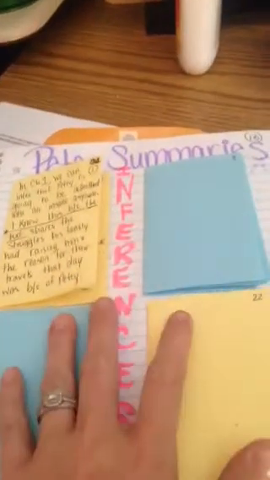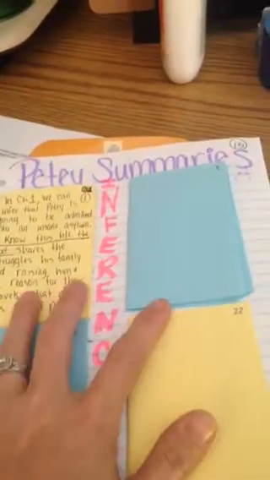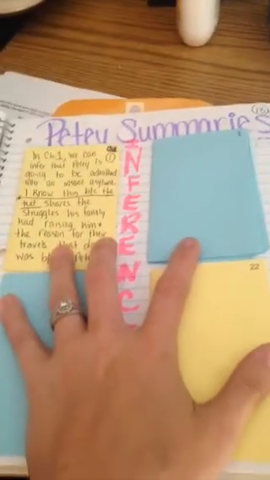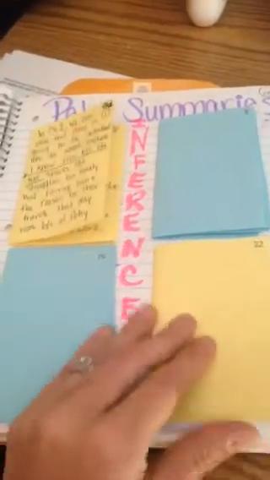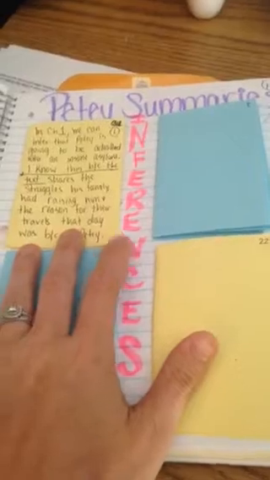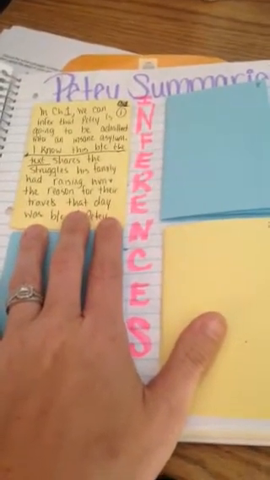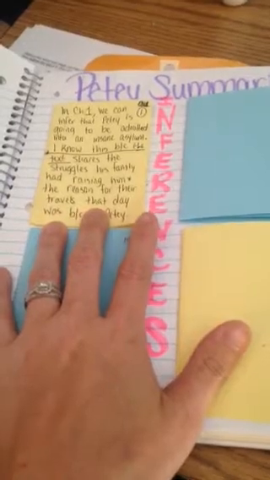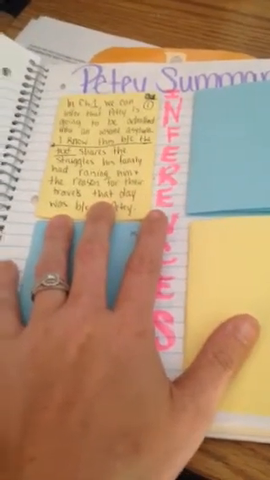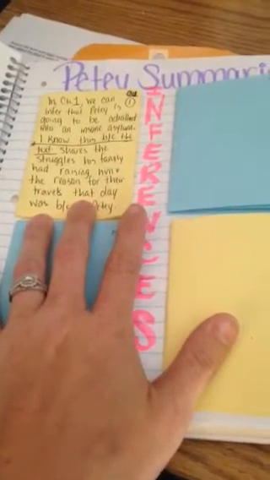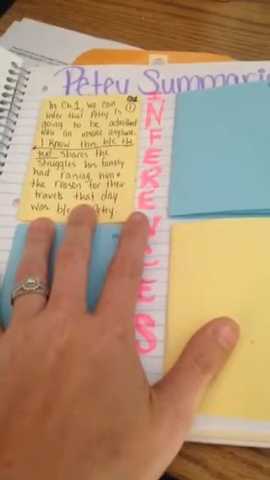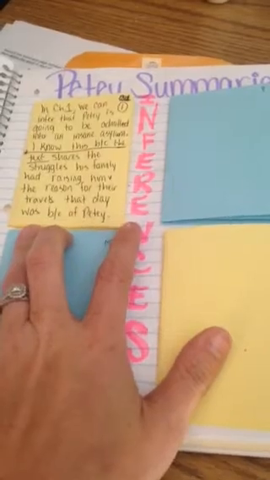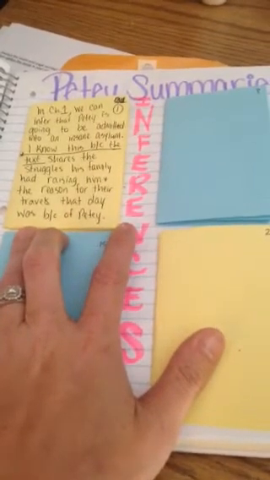Then the students created a book foldable for page 13. They created 4 of them, and this is where we've been summarizing and inferring after we read each chapter in the text. So for example, after we read chapter 1, we can infer that PD is going to be admitted into an insane asylum. I know this because, so there's our citing the text, citing evidence. I know this because the text shares struggles with his family had raising him, and the reason for their travels that day was because of PD.